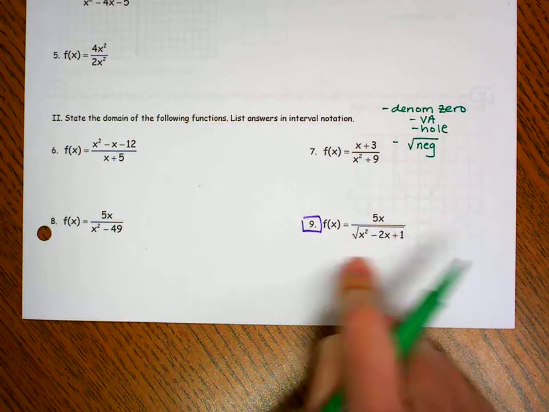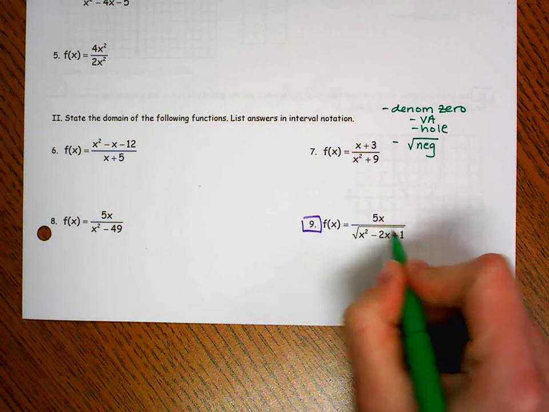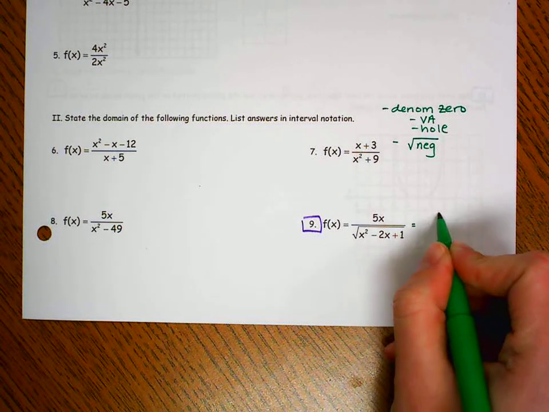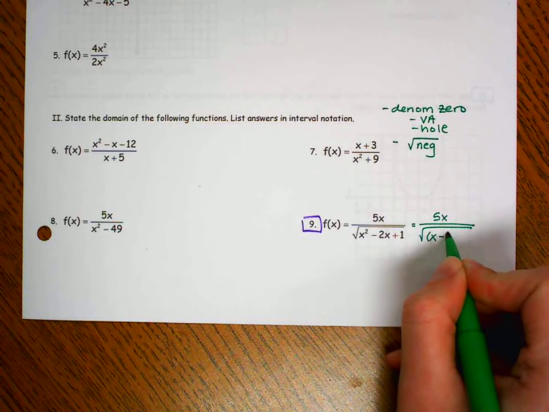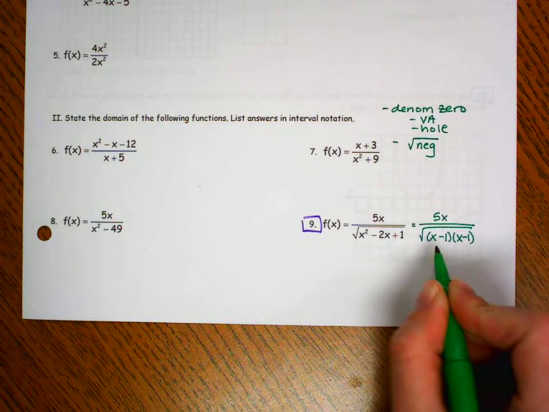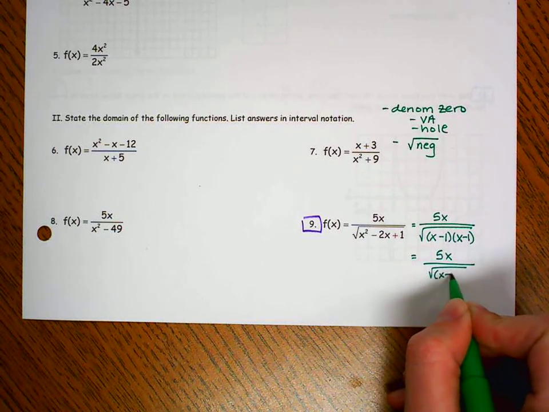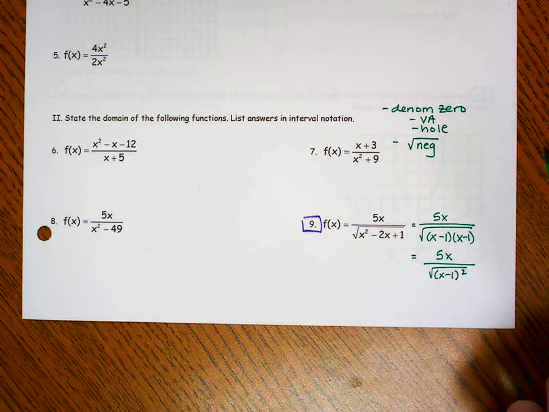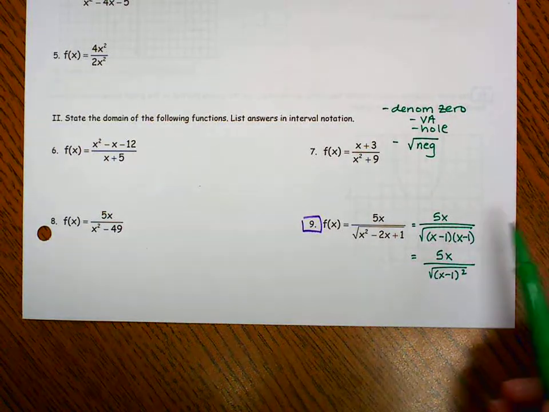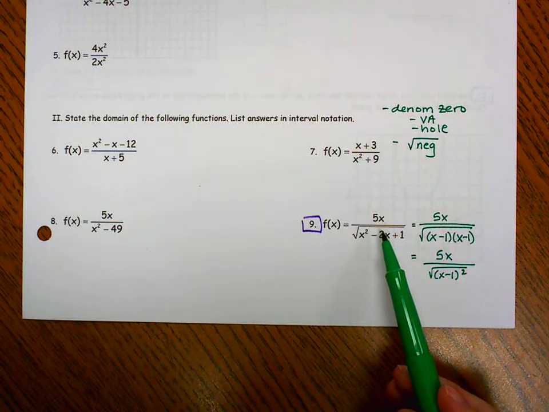So when I see this, I notice that I have a radical. So I want to see if this can be negative. So I'm going to start by factoring this under here. And you'll notice if I rewrite that, I'm going to get the square root of x minus 1 squared. Now I know that squaring and square rooting are inverse operations, so in a sense they undo each other, but if I look at my original function, I have to deal with this as is. I need to see if there's ever something negative underneath.